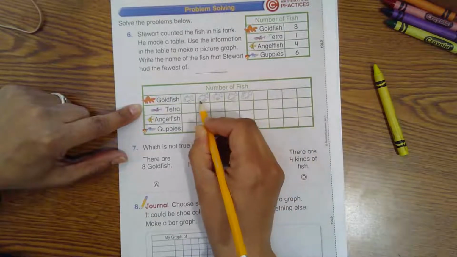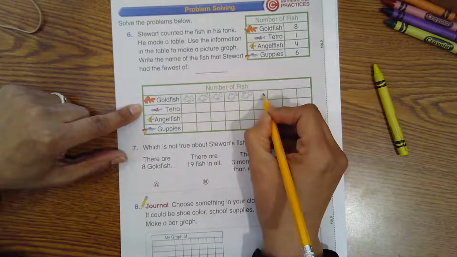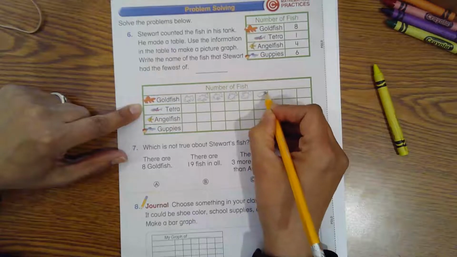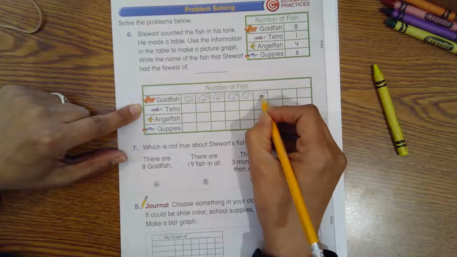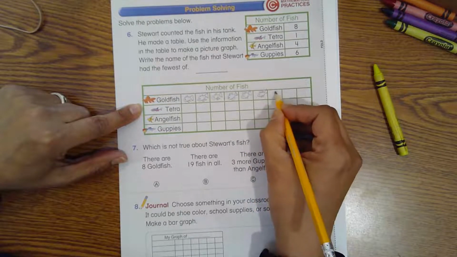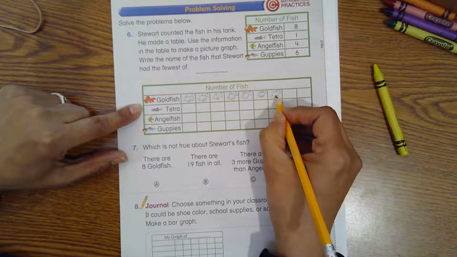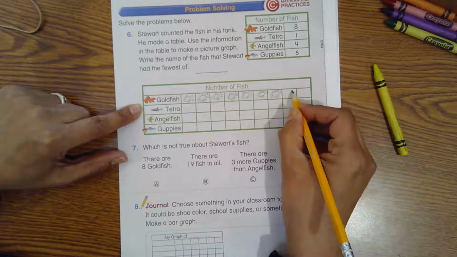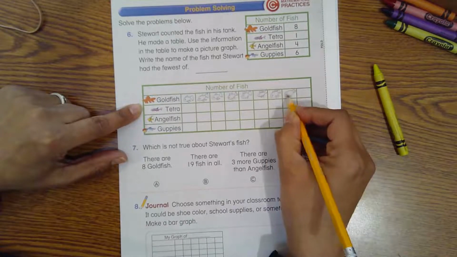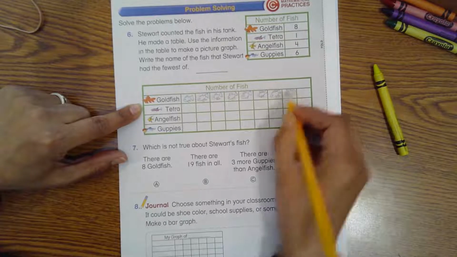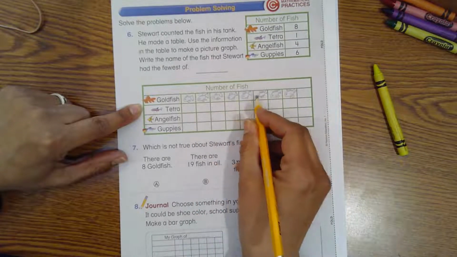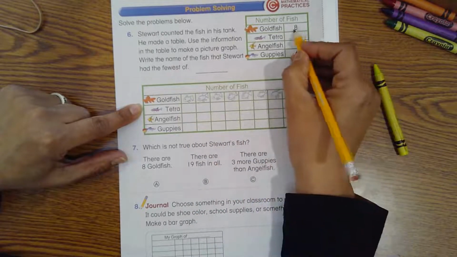So 1, 2, 3, 4, 5. I need 3 more because there are 8 of them. And 1 more. So 1, 2, 3, 4, 5, 6, 7, 8. So this is my 8 goldfish.